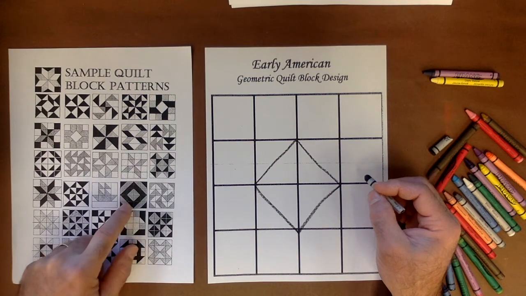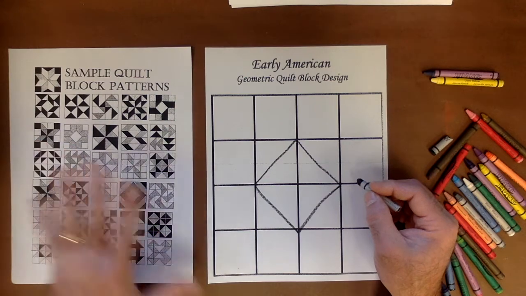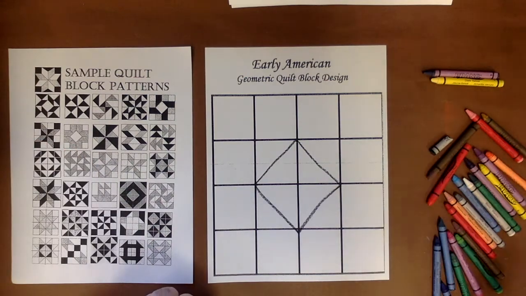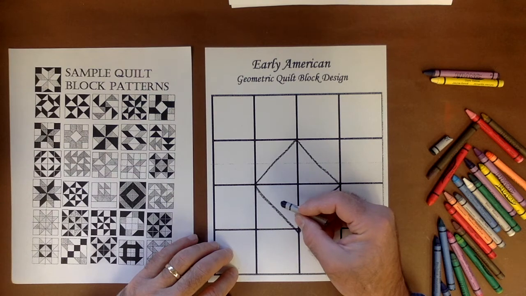They made this one black. Now, this is just a black and white copy, so you can make your own colors. That's why I have all of my handy friends here on the side, that as soon as I finish drawing them, I can design my colors however I want. So to make the larger diamond, I'm going to start in the top 2 squares.